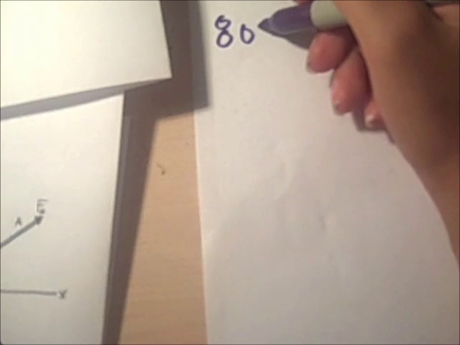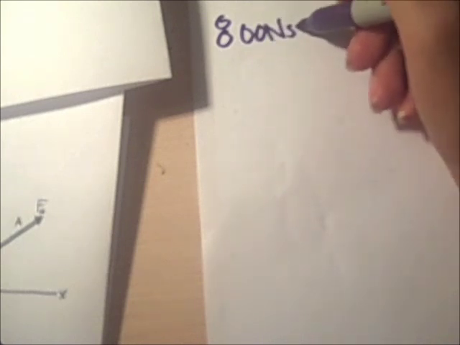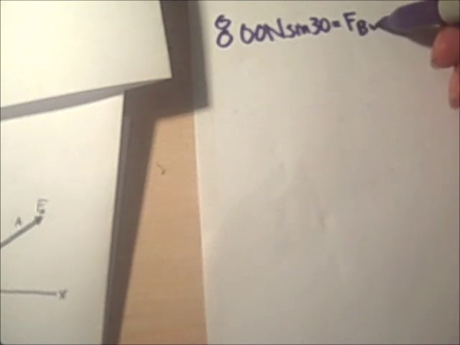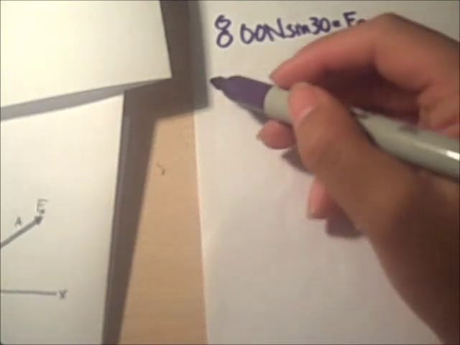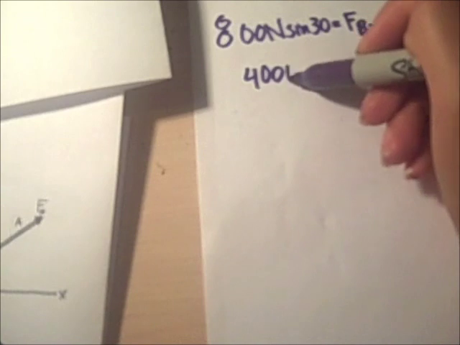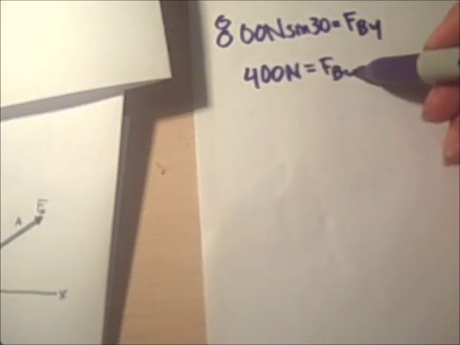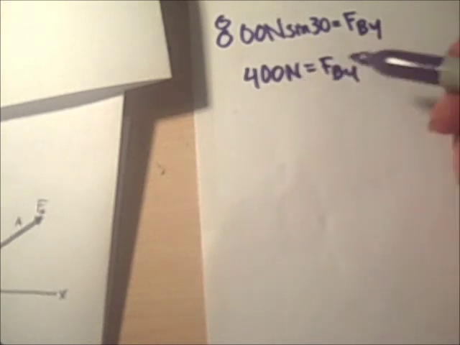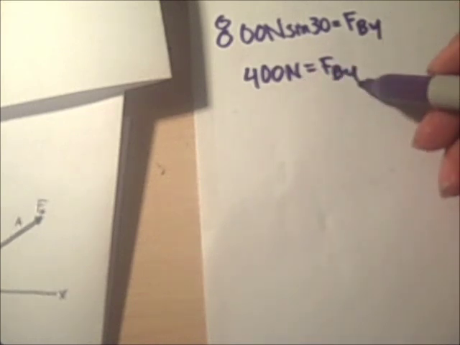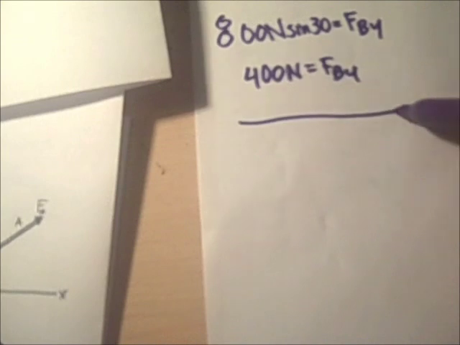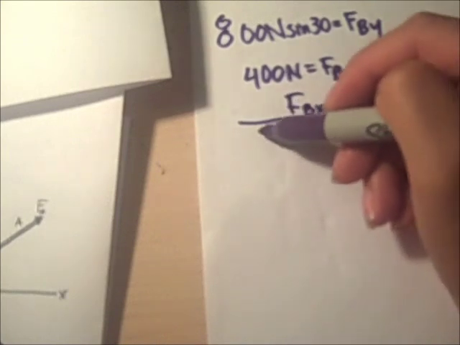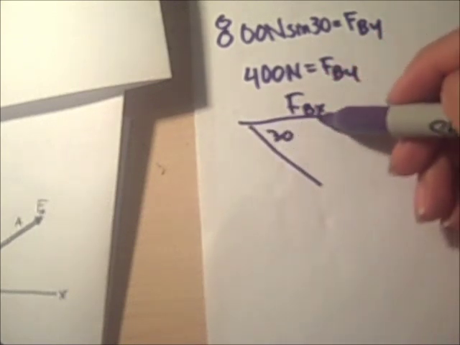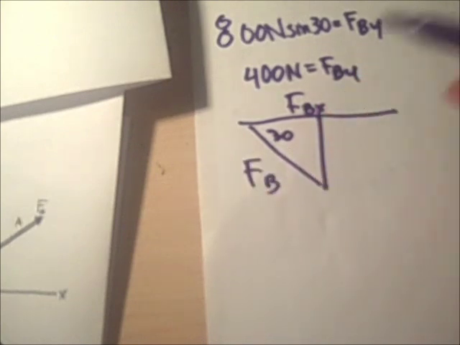So it's going to be 800 sine 30 equals FBy. Alright, so that's actually going to equal 400 newtons in the y direction. And now we're going to be finding our next unknown, FBx. Okay, so here's a triangle, here's FBx, here's our 30 degrees, here's our FB.